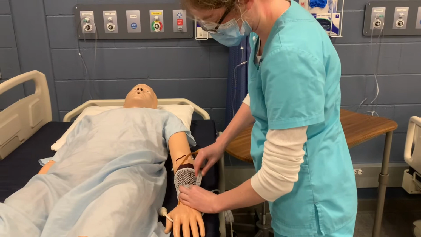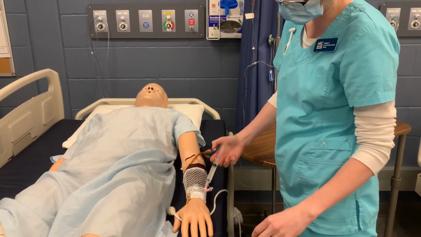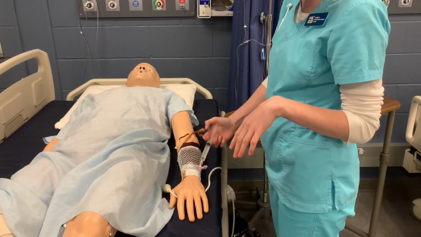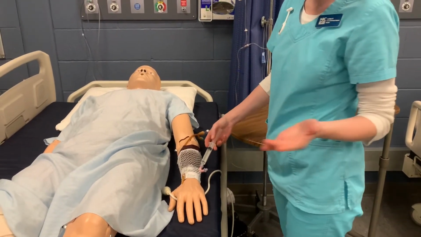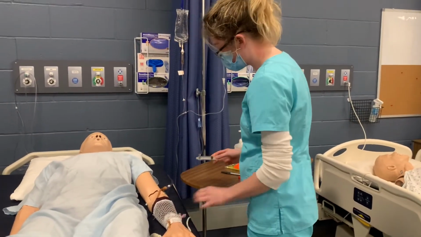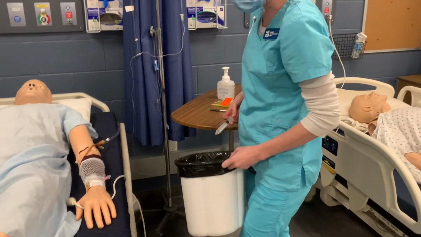I'm going to screw it on and do a flushing motion of quick 2 milliliter flushes, but because this is a doll, it's not going to work. But we'll just pretend that it did. And I can actually show you in a garbage bag what I would do.